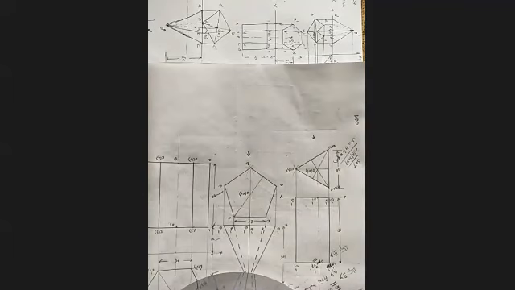One edge of the base is inclined at 30 degree to HP, and a corner contained by that edge is on HP. Full stop.